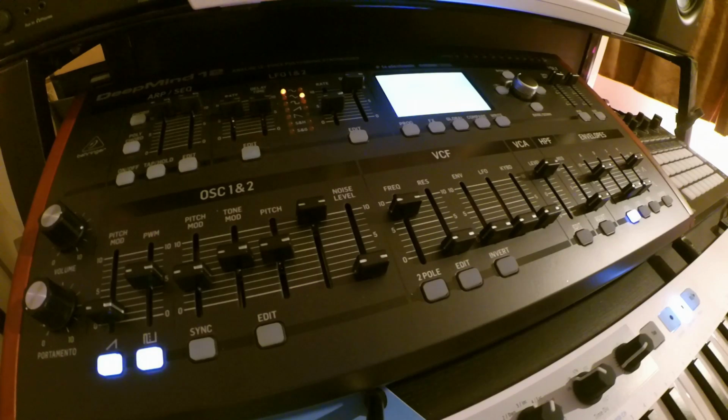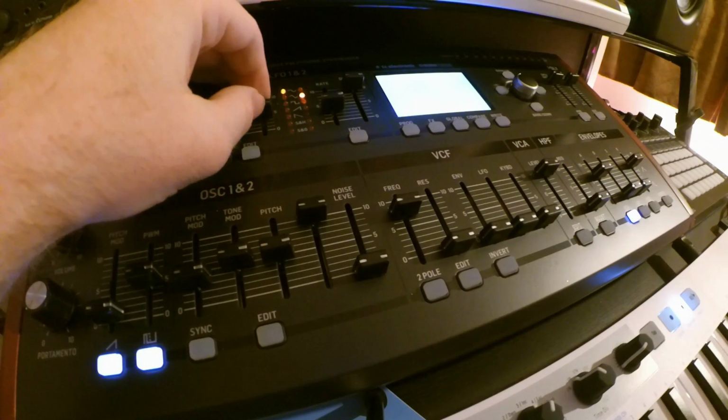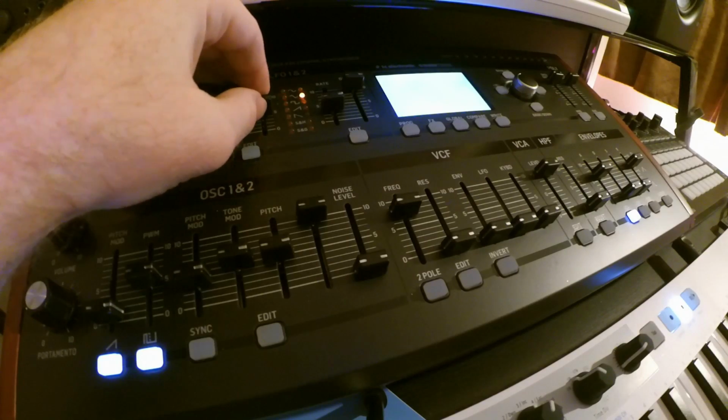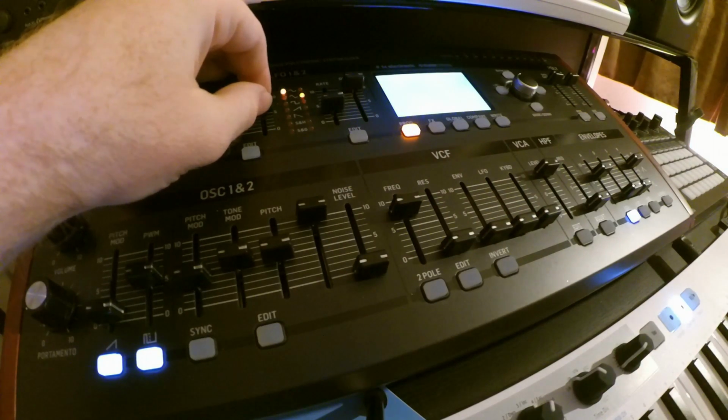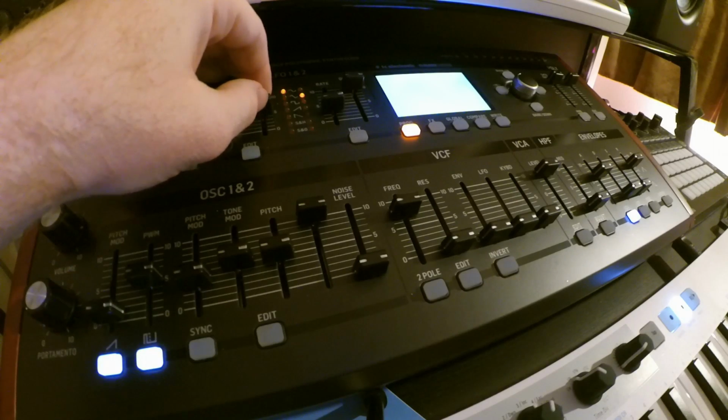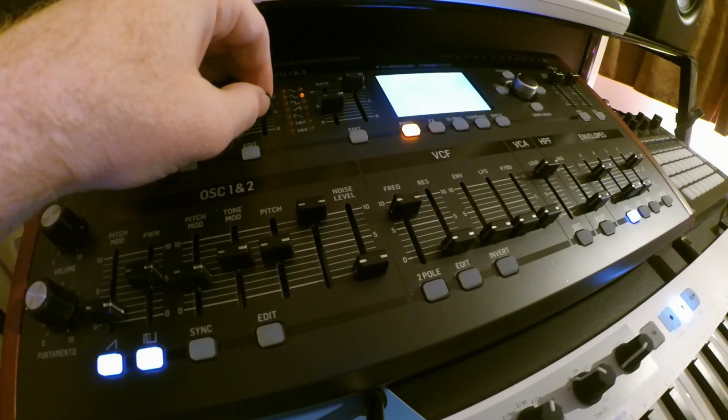But we don't want it to trigger immediately, so we're going to use the delay time. I'm going to turn the delay time to around 5. I think if we go into program, it'll tell us what the delay time is. It doesn't actually tell me. Oh, there it is. It's on the very bottom.